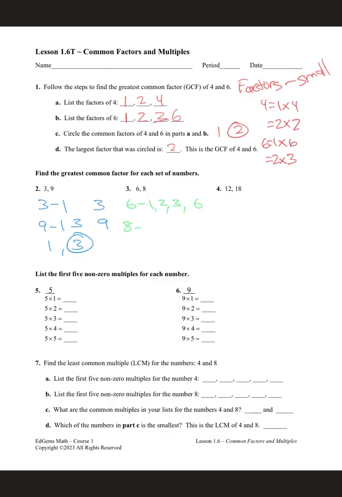Moving on. 8. What's the smallest factor? 1. What's the largest factor? 8. What's the next smallest number after 1 that will divide 8 evenly? That would be 2. After 2, will 3 do it? Nope. Will 4 do it? 4, 8. 4 will do it. 5? No. 6? Nope. 7? No. 8? Yes. 1 time.